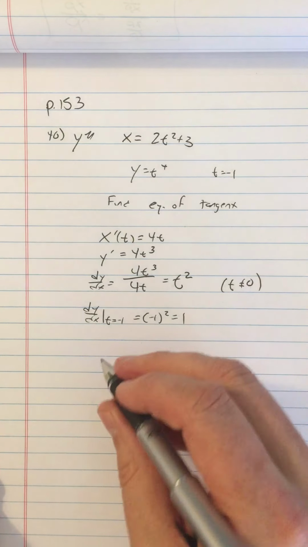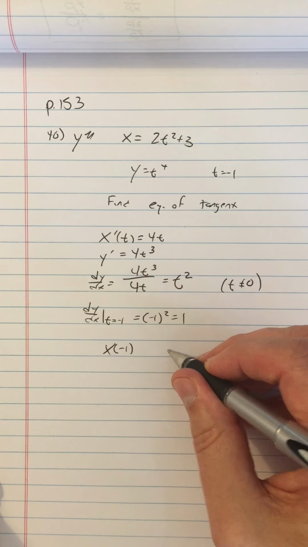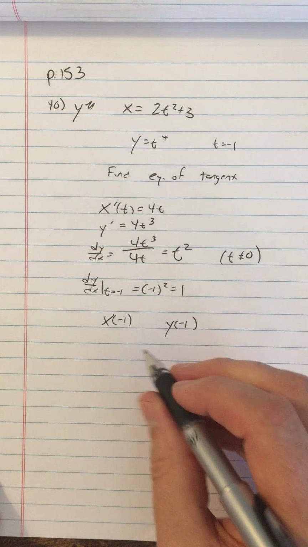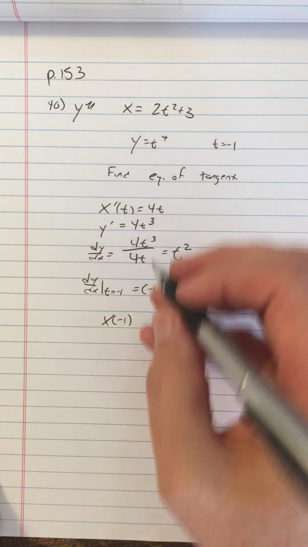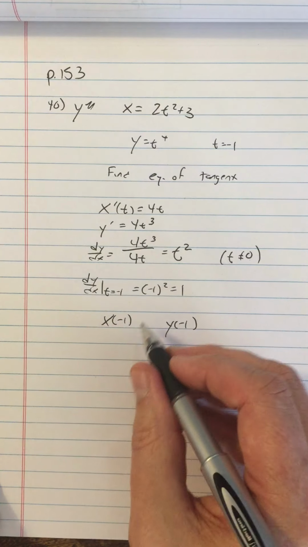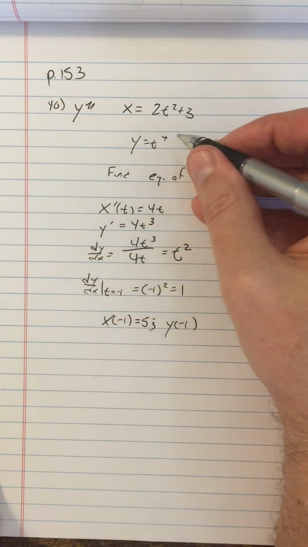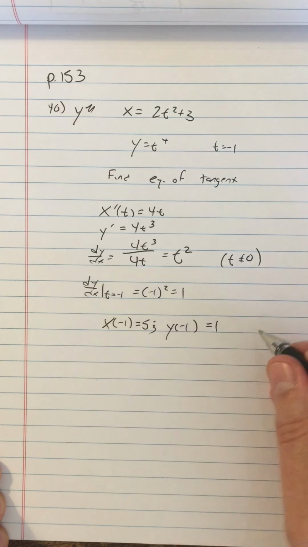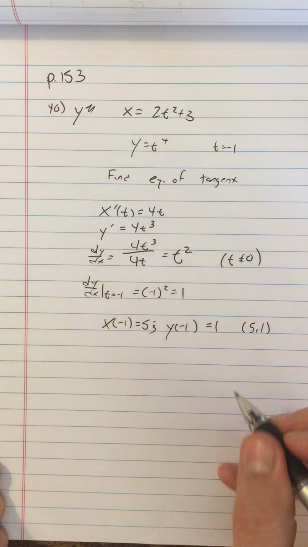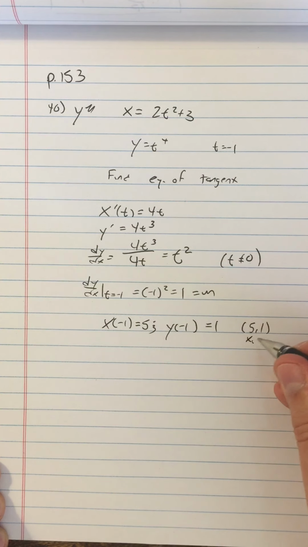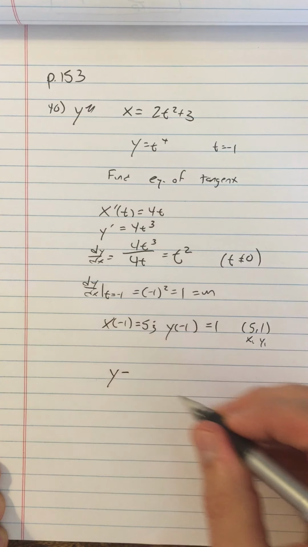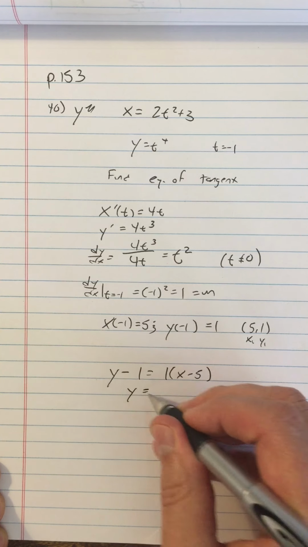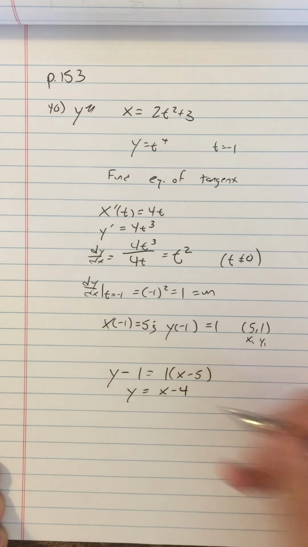Now, to write the equation of the tangent, the other thing that we need is x of -1 and y of -1. It did say -1, right? Yeah, okay. X of -1 and y of -1. So x of -1 is 2 plus 3, so it's 5. And y of -1 is 1. All right, so that gives us the point (5, 1). So we're going through the point (5, 1), and our slope is 1. This is x1, y1. So we can write our equation of the line: y minus 1 equals 1 times x minus 5, or just y equals x minus 4, right? Y equals x minus 4.